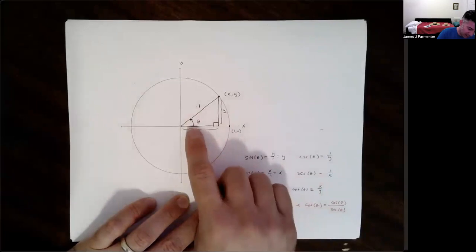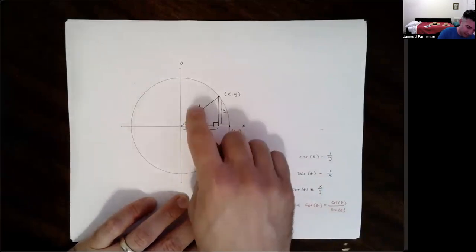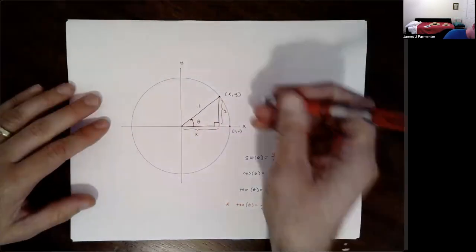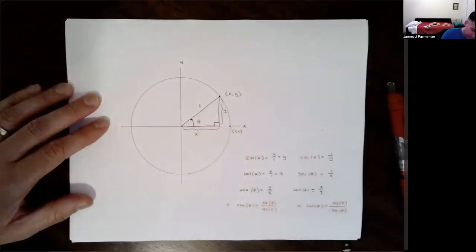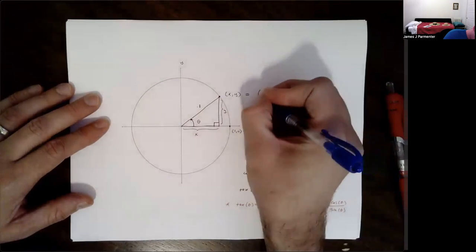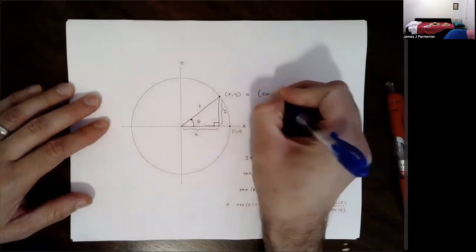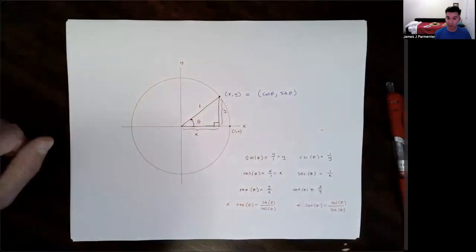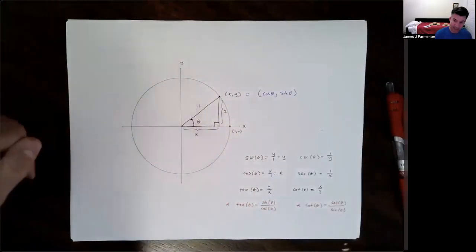And cosine of theta is x divided by 1, which is just the x coordinate there. It is also correct to say that this point on the unit circle is equal to cosine of theta comma sine of theta, for whatever angle theta happens to be. That's exactly what we're doing.